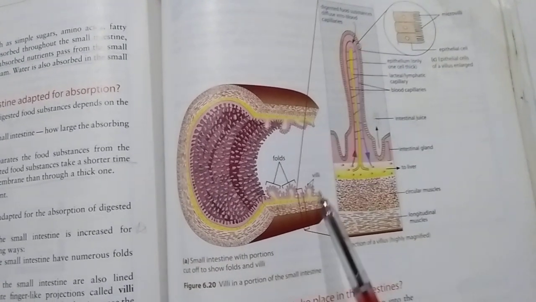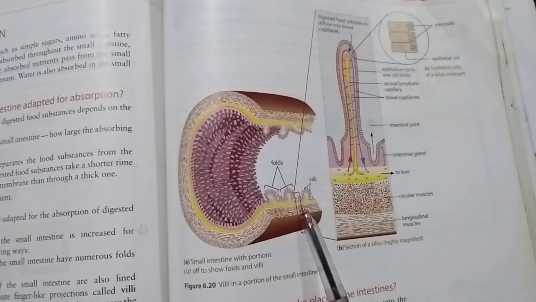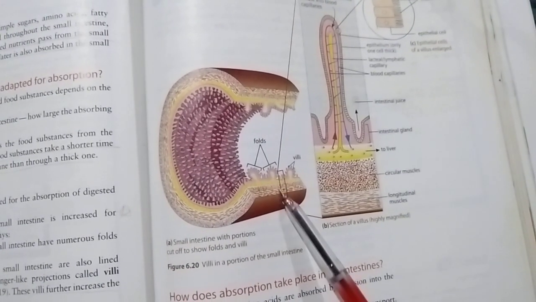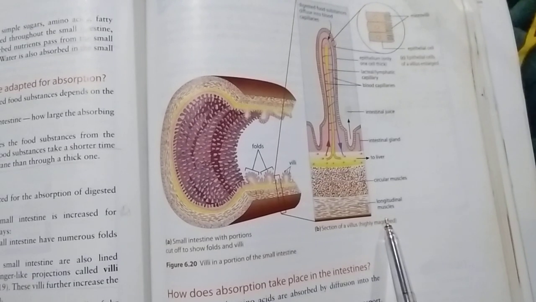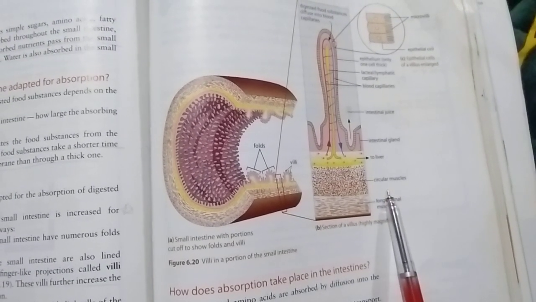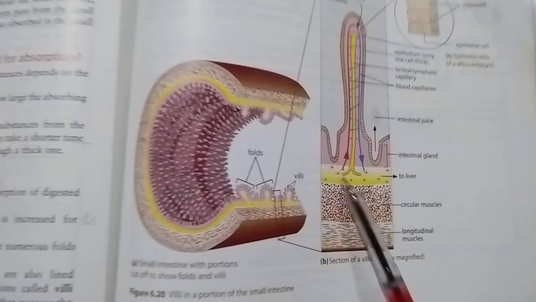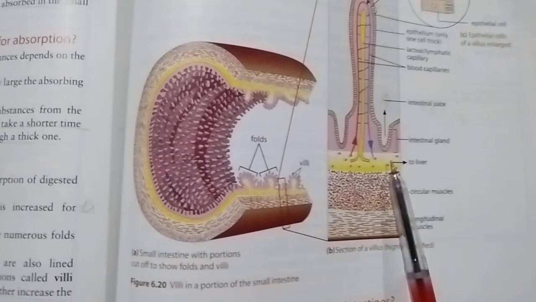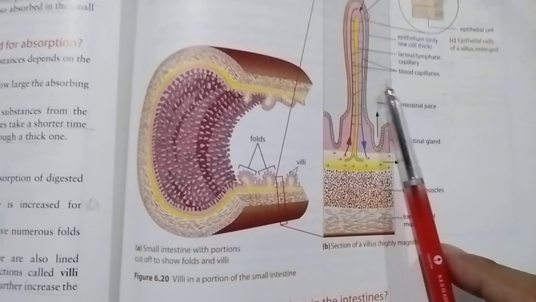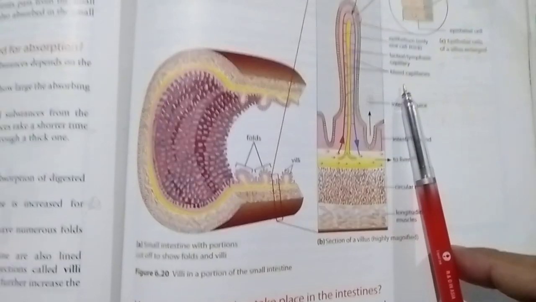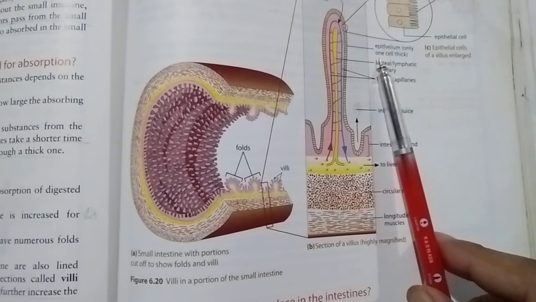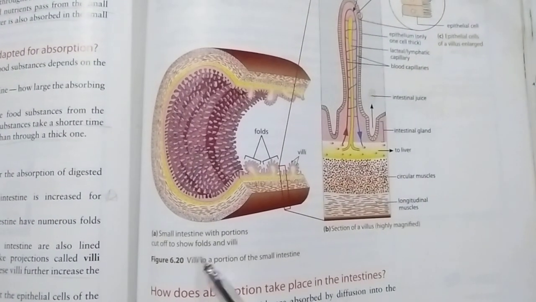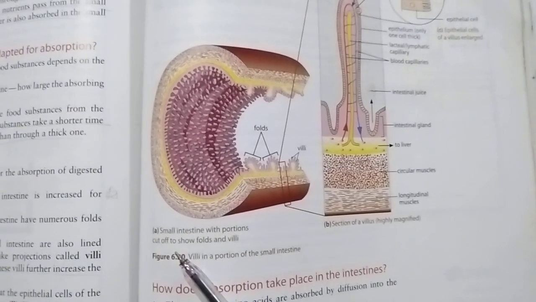Here we looked at the small tube and bundle of folds, the villi, and further parts of the small intestine under the microscope: longitudinal muscles, circular muscles, two layers, intestinal glands, intestinal juice, blood inside the blood capillaries, lymphatic capillaries, and epithelium. The small intestine is cut off to show folds and villi.